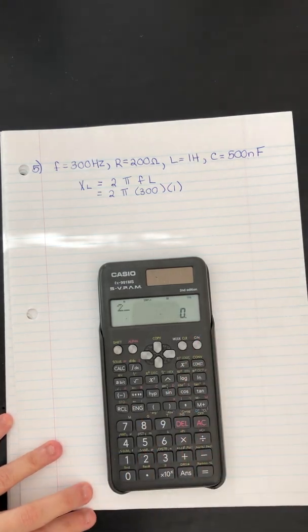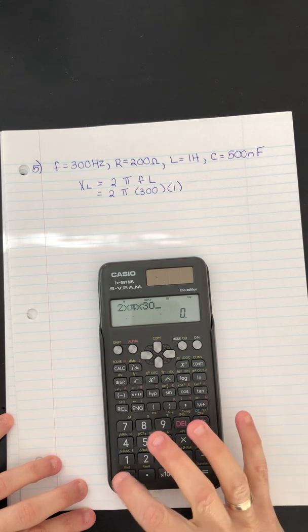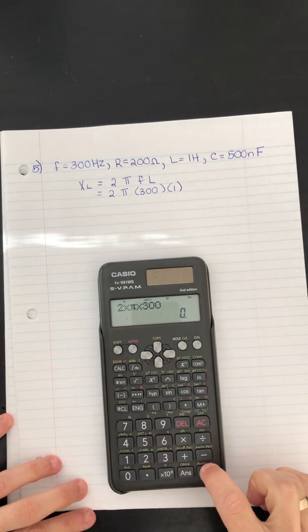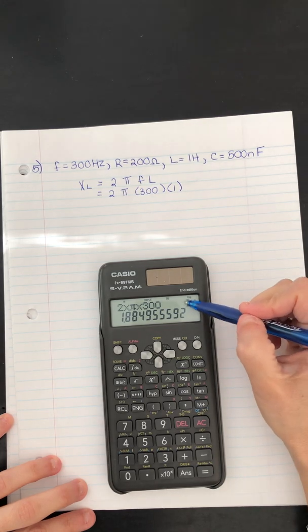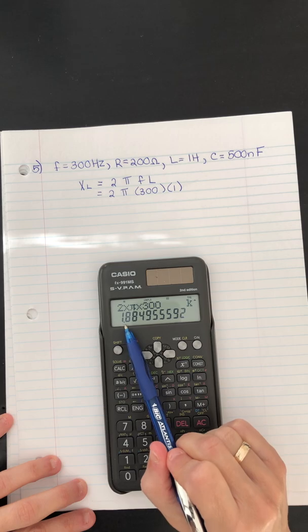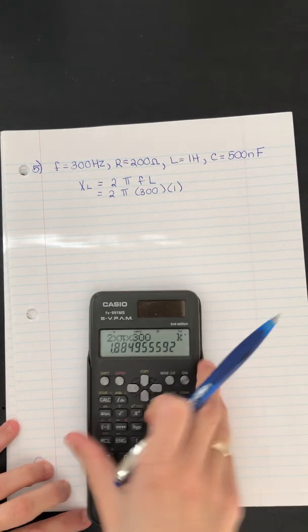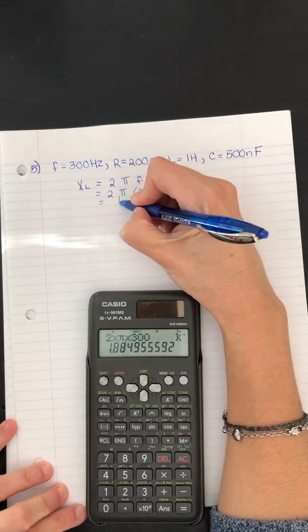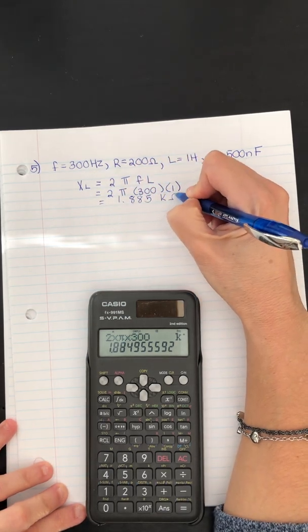Okay, so this is 600 pi. So 2 times pi times 300 times 1, if you like, is this number. We're going to keep 3 decimal places, so it'll be 1.885 kilo ohms.